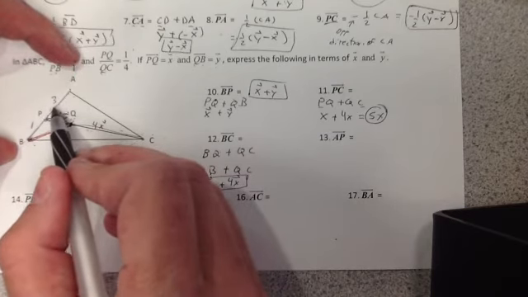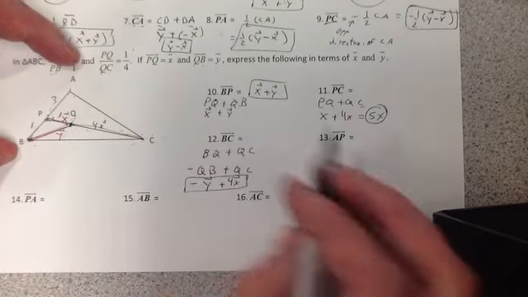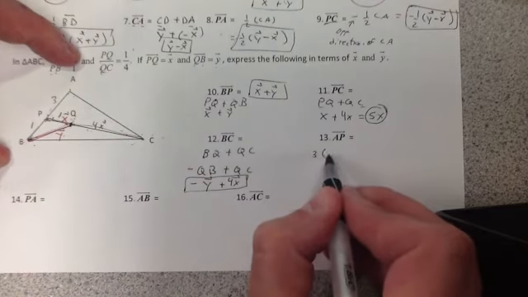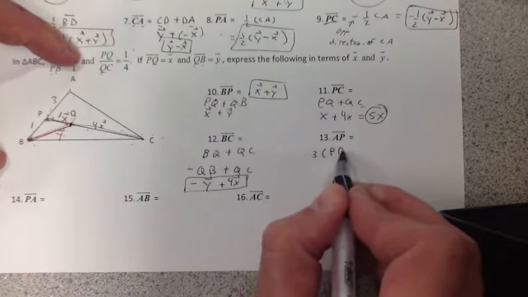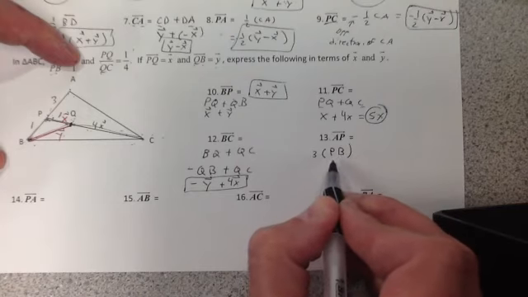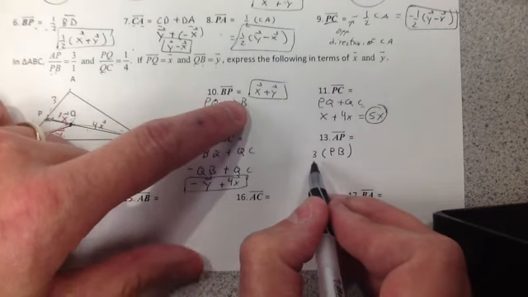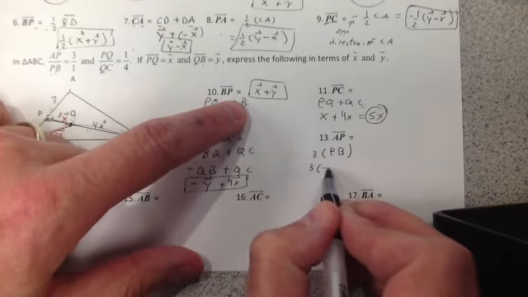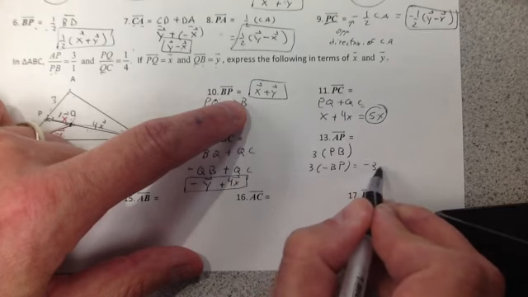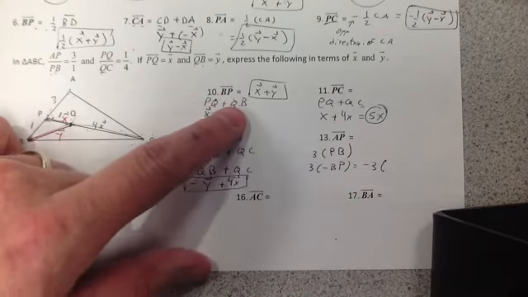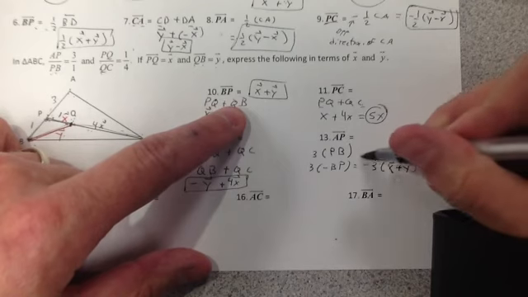So to get AP, it's going to be 3 times PB. I'm going directional. Well, we got BP earlier. It's just the opposite direction. So I'll go 3 times the opposite of BP, which becomes negative 3 times, and what was BP? X plus Y.